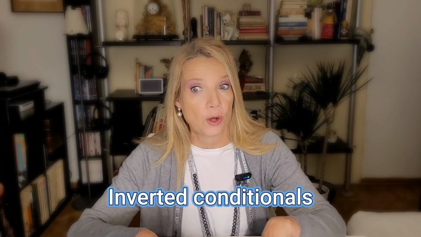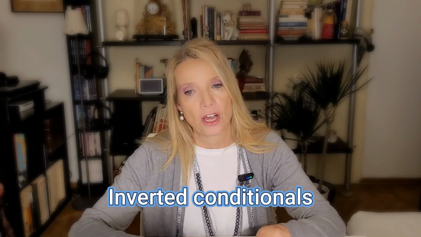So which one is correct? Surprise, they are both correct. This is because conditional sentences, often called if clauses, don't always need the word if. In more formal situations, we use something called inversion. This means that we swap the order of the subject and the verb. These types of sentences are called inverted conditionals or sometimes reduced conditionals.